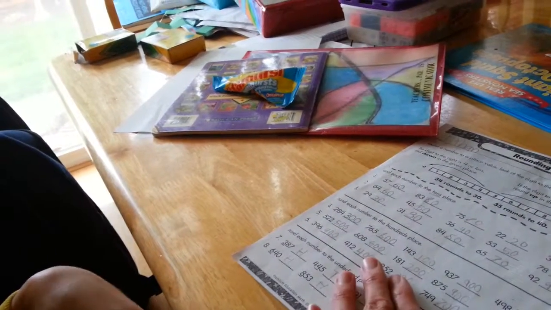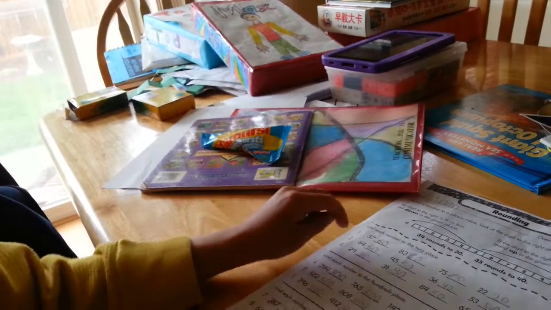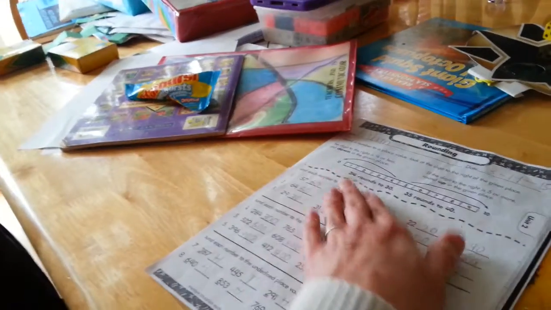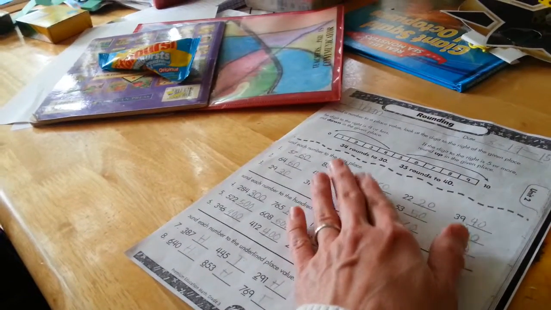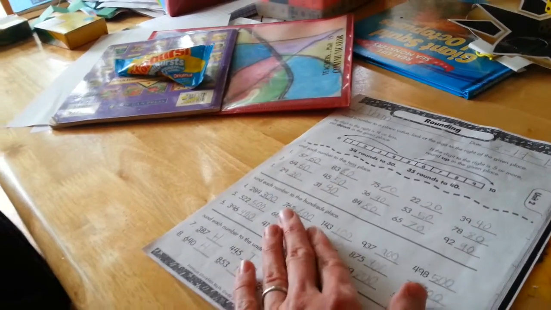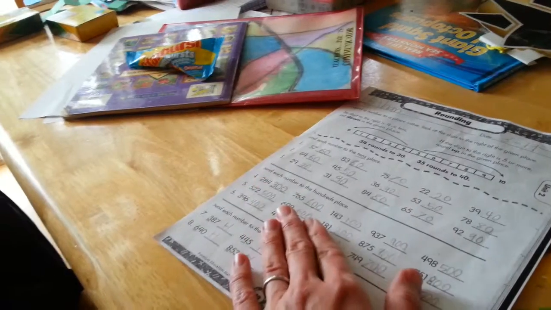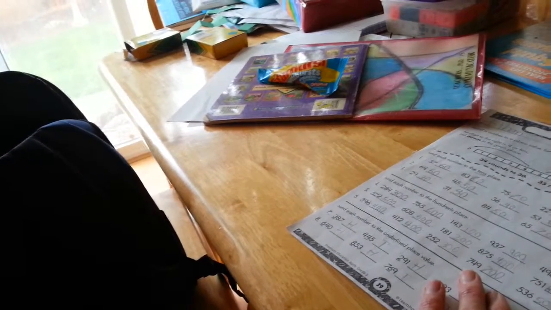Why is that 2 zeros? Because hundreds have 2 zeros. Okay. Like tens have 1 zero. So, do they always end in zeros? Round off to the nearest 10, do they always end in zeros? And round off to the nearest 100, do they always end in 2 zeros in terms of hundreds? Yeah, I think so. Why do you think so?